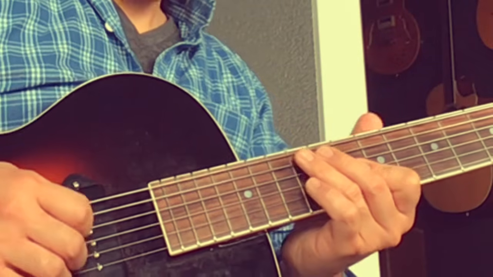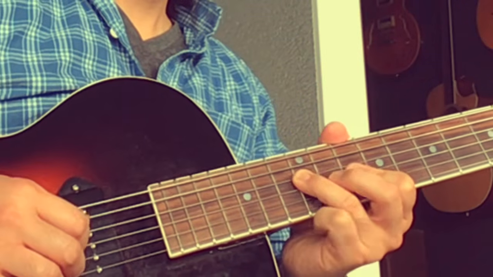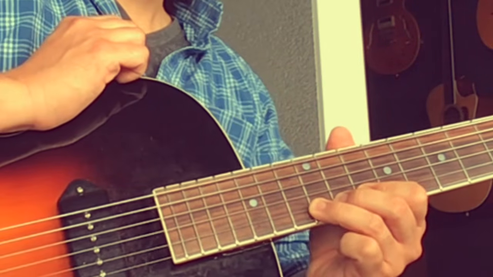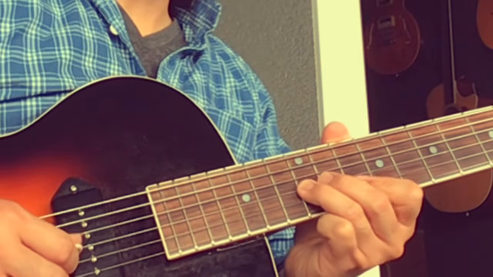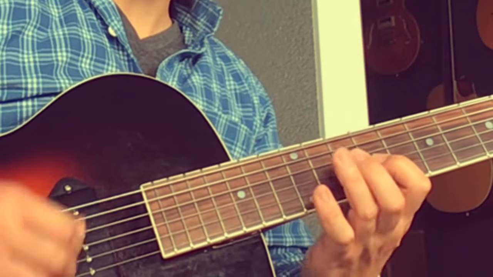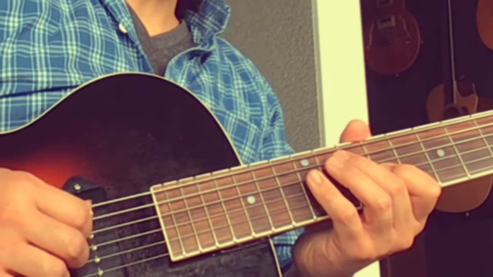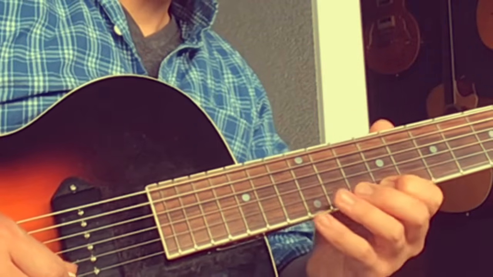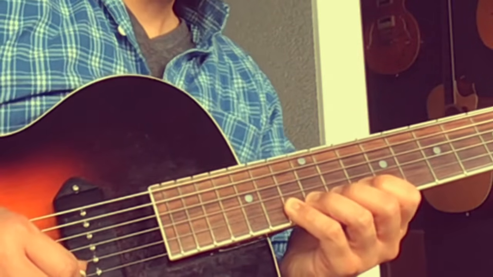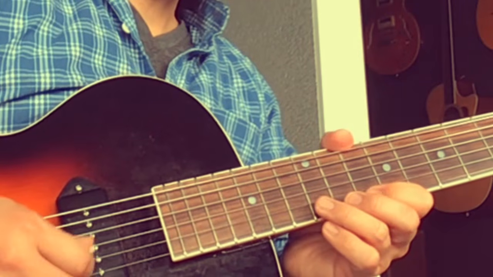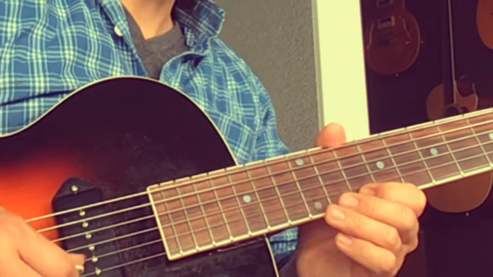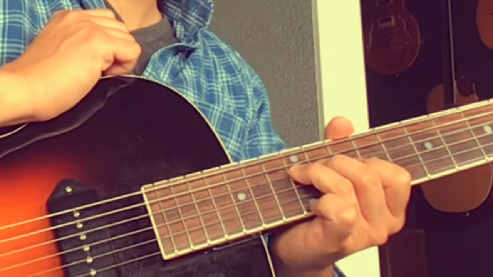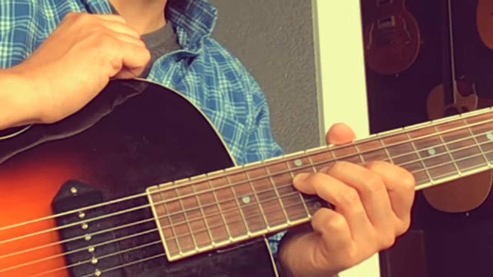Straight. 2, 3. 4. 1 and 2 and 3 and 1 and 2 and 3 and then, what a world, what a life, I'm in love. So that helps a lot to slow way down.